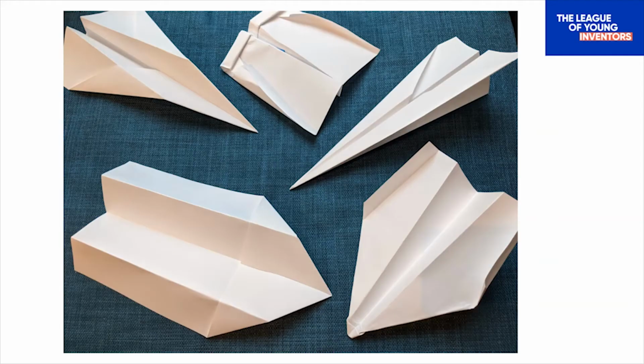Now, you know a bit more about how a paper airplane's shape helps it to fly further and faster. But you don't have to stop here. Experiment with your designs and use your launcher to test them. You can create a whole fleet of paper airplanes that fly in all sorts of different ways.